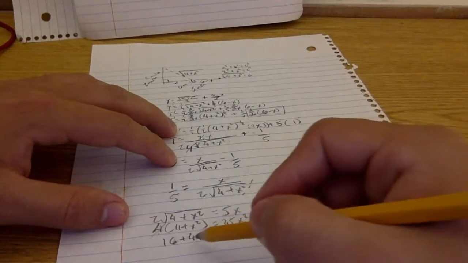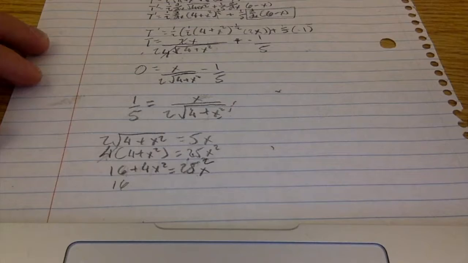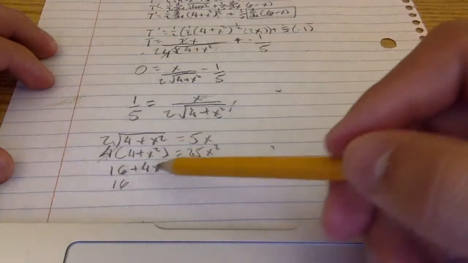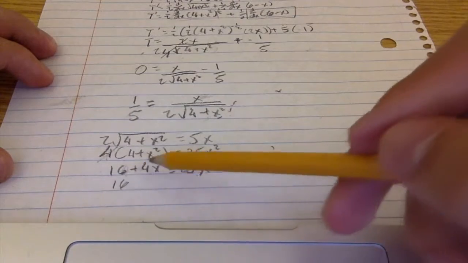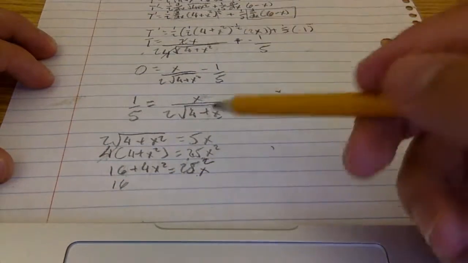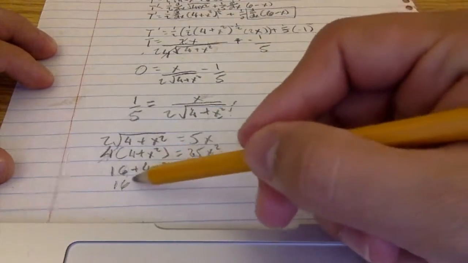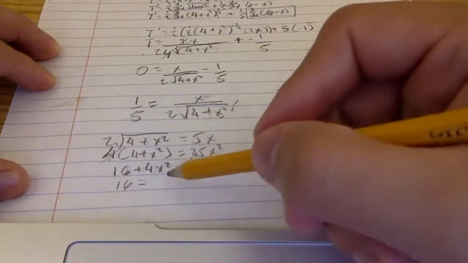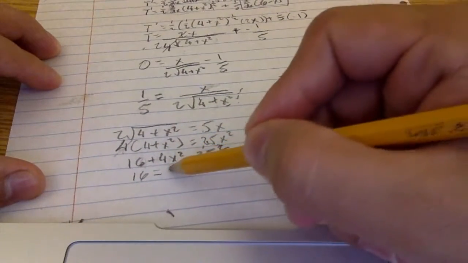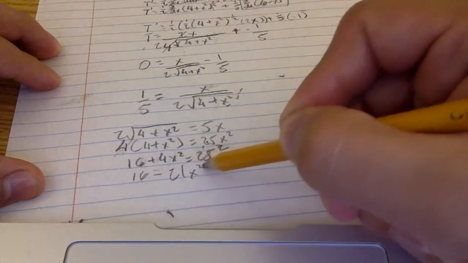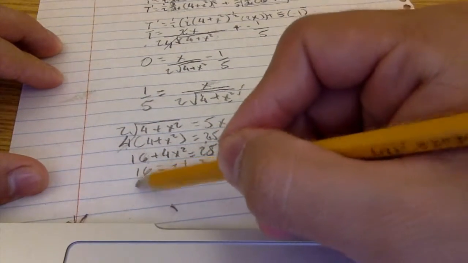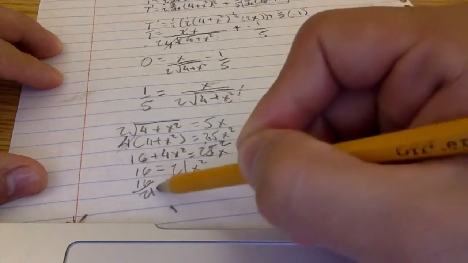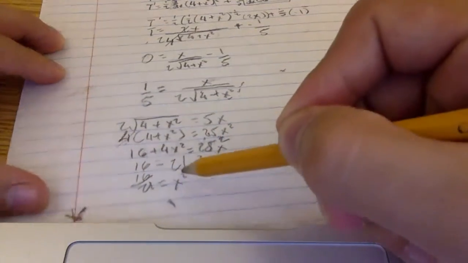So now we're going to subtract the 4x squared from both sides. So it's going to be 16 is equal to 21x squared, and now we get 16 over 21 is equal to x squared.